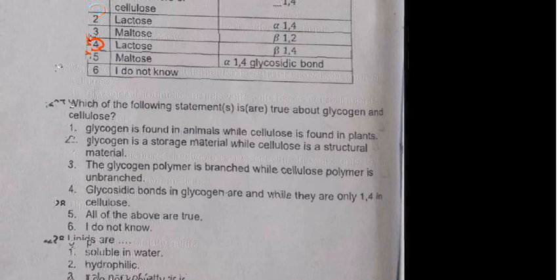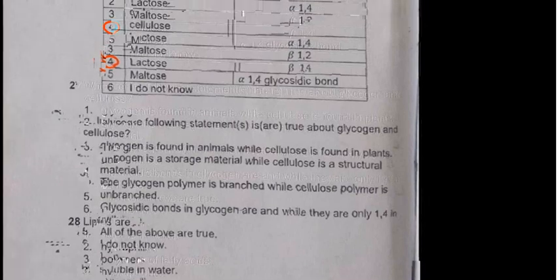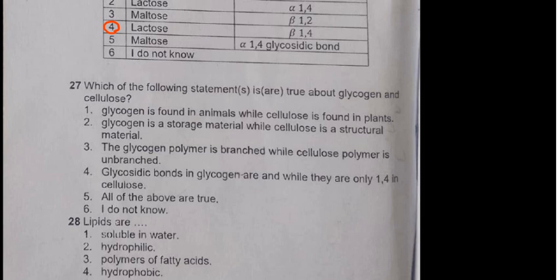The statement is true. Glycogen is a storage material, which is in muscles, while cellulose is a structural material. Cellulose is part of the cell, a constituent of the cell. So we can't choose any one answer here. All of the above are true is the best option, because we can't just go for one answer leaving the other. So all of the above are correct. Make sure you pay particular attention when you have such answers in the questions.